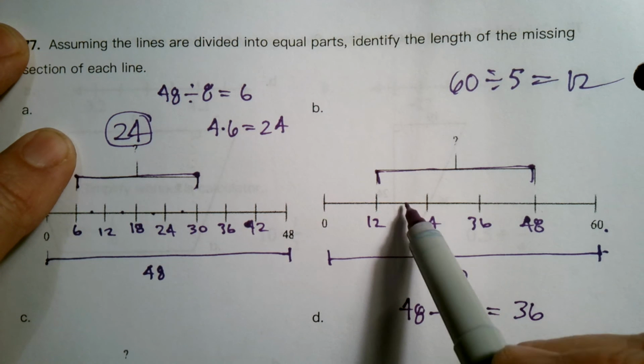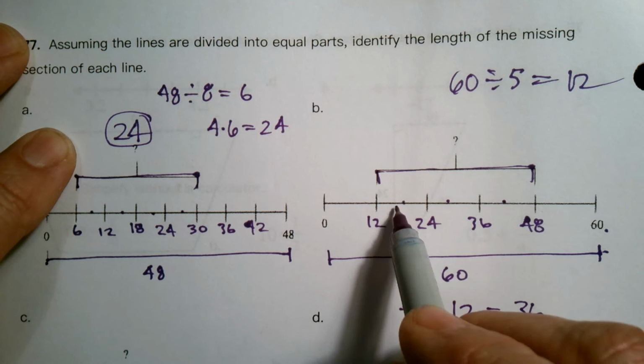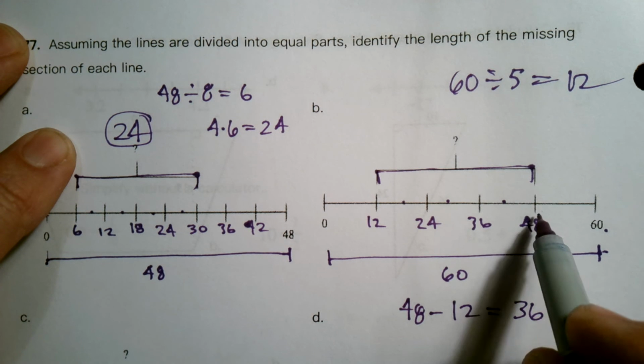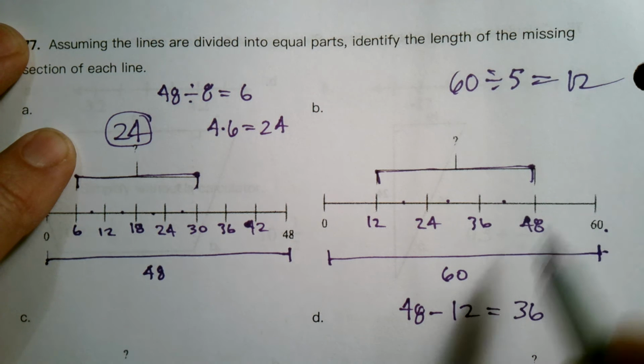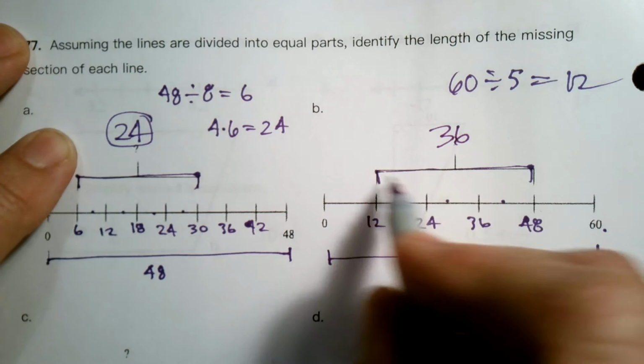Or I can look at it as, well, there are 1, 2, 3 segments at 12 in length each. So 3 times 12. 3 times 12 is equal to 36. So either way you look at it, this segment length is 36.